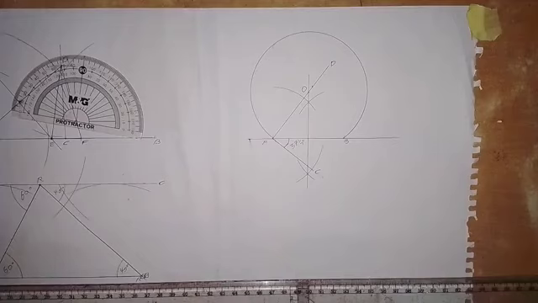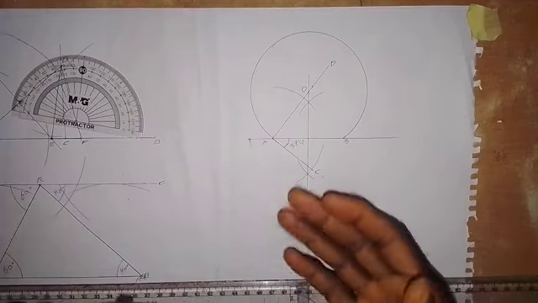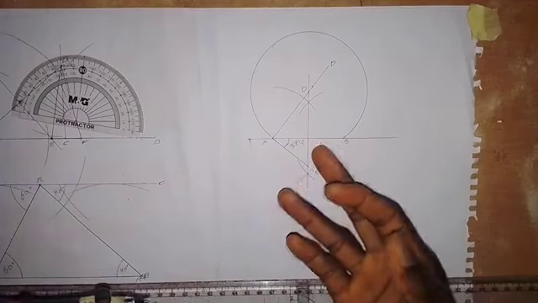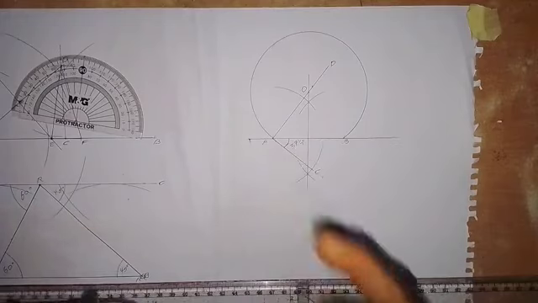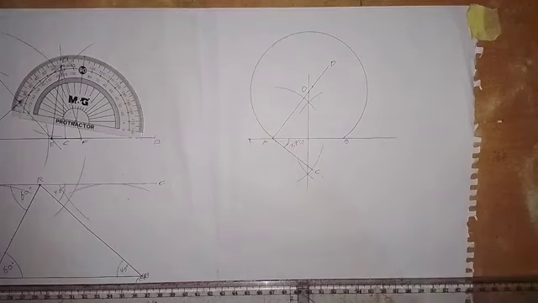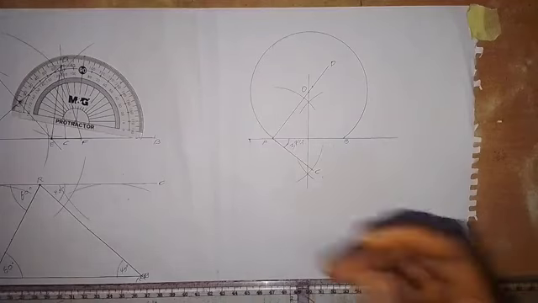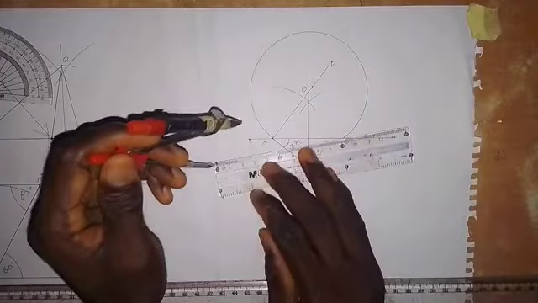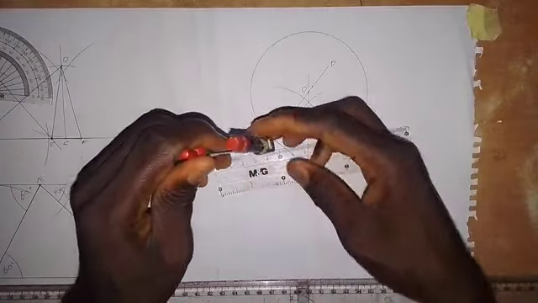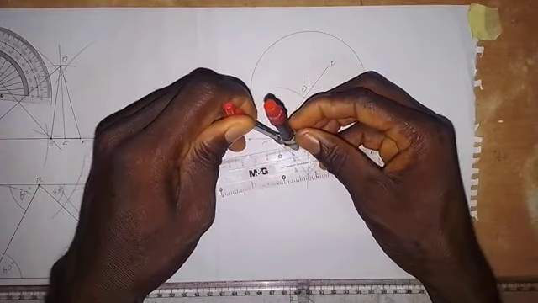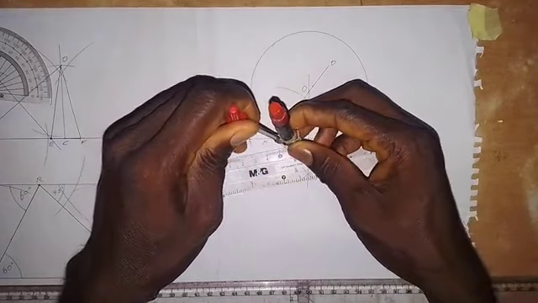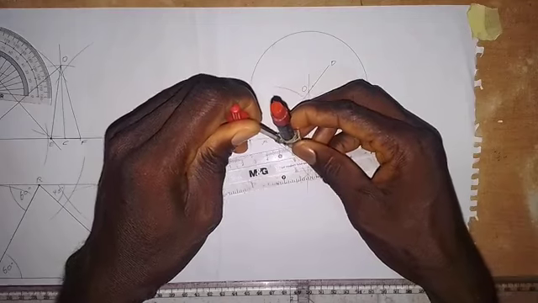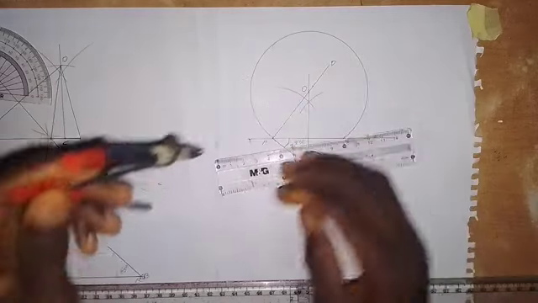All right, the next thing that we are going to do is, we have used the base and we have also used the vertical angle. We still have one thing to use among the information that we are given, and that is the altitude. The altitude of the triangle is 62 millimeters. So let's take a measurement of 62 millimeters on the ruler. Here we have 62 millimeters.